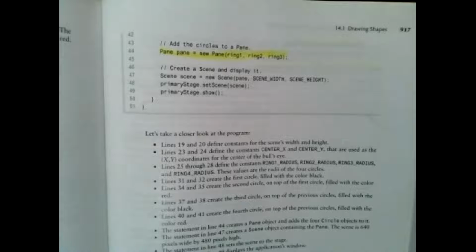This is where I wish we were in a classroom because people would just speak freely. They wouldn't be muted all the time. It's making a pane and then adding the rings to it.